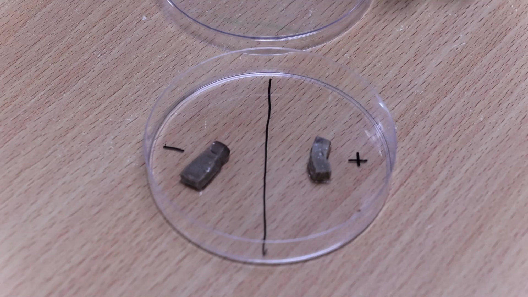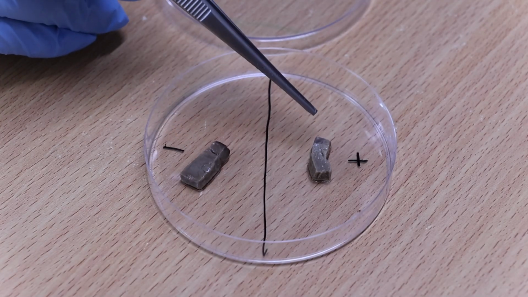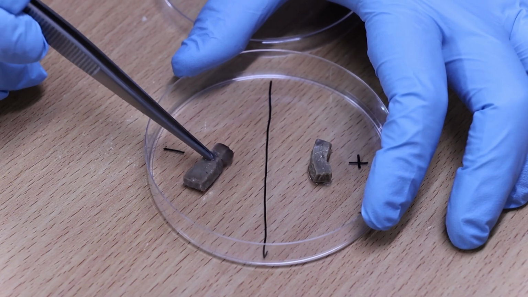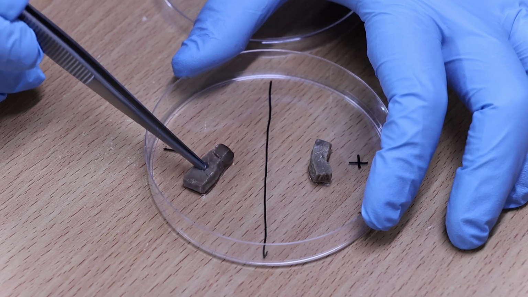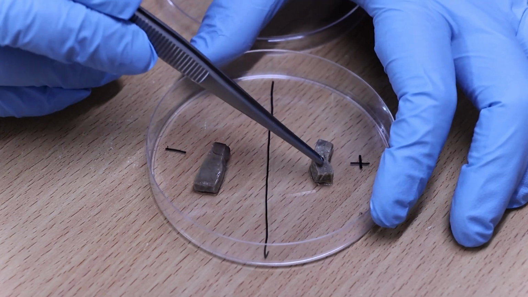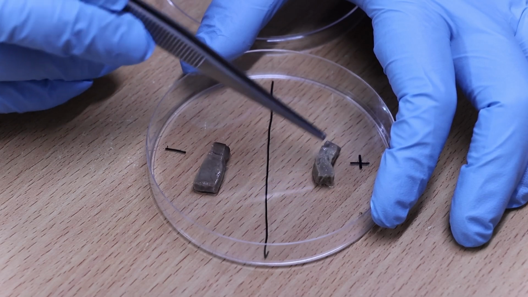Okay, you can see here two pieces of meat, the positive and the negative one. What I'm doing right now is poking the meat and trying to feel if there's any texture change.